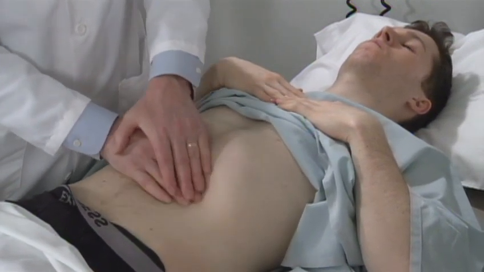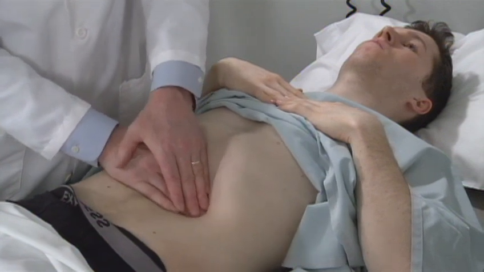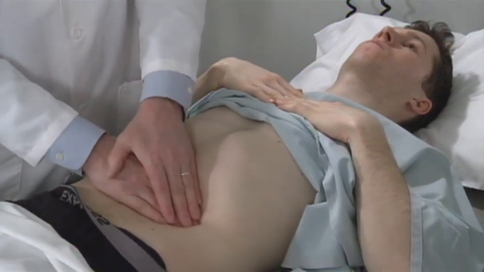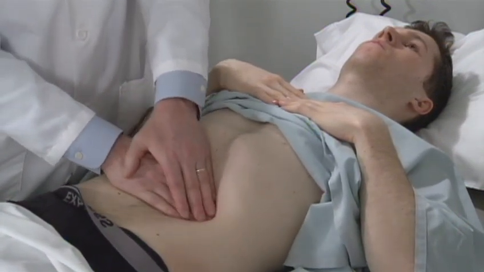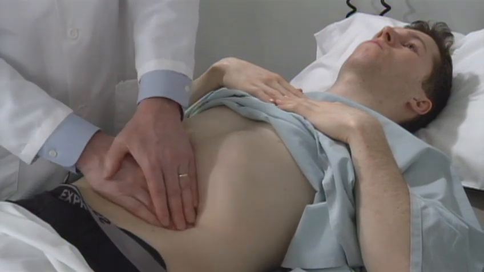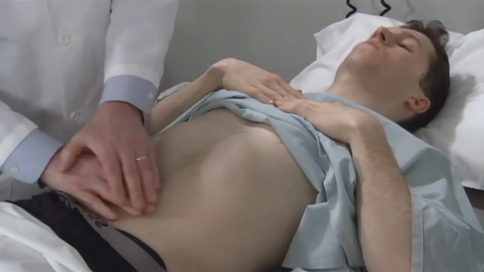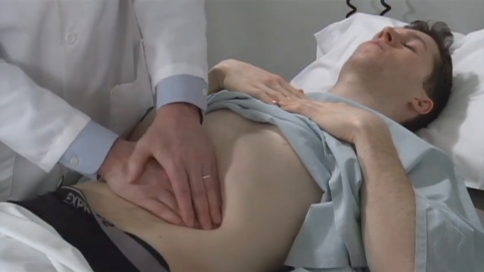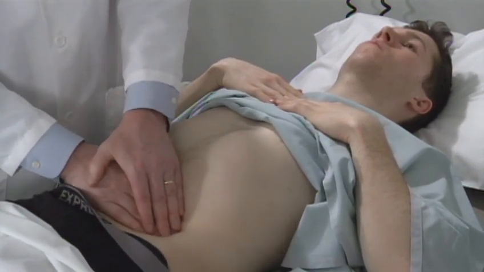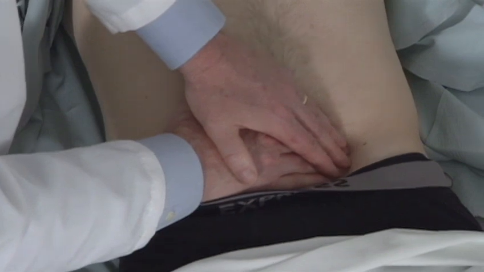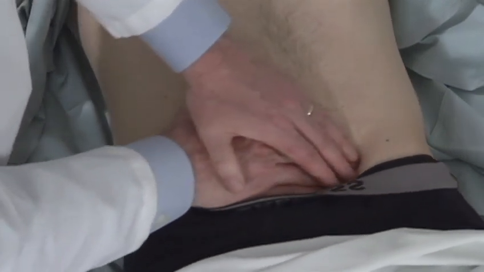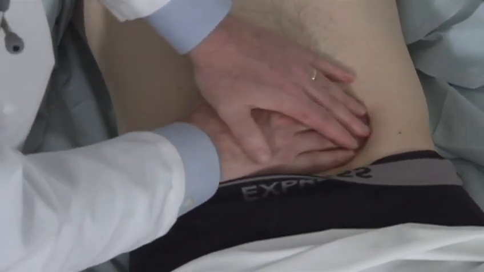So it's useful to watch the patient's face while you're palpating deeply. If you elicit pain, the patient will often express that more by their facial expression than verbally. Any tenderness there? Okay. So I'm over the descending colon. I can feel a little bit of stool here in the sigmoid colon. Tenderness there?